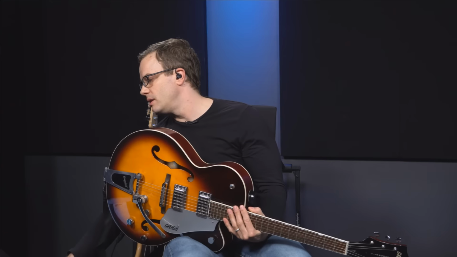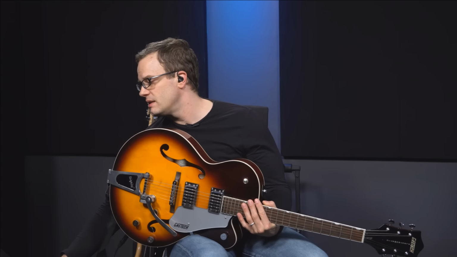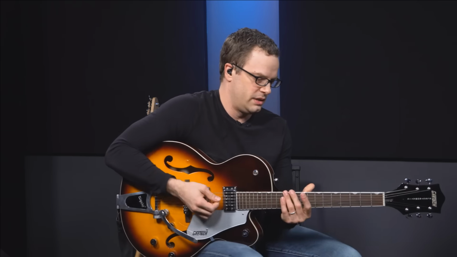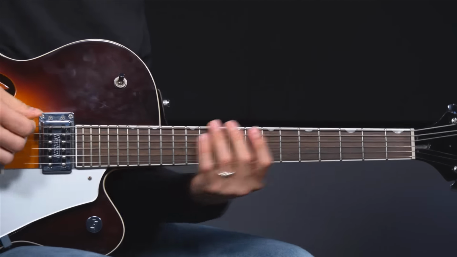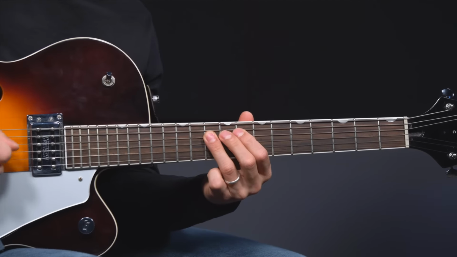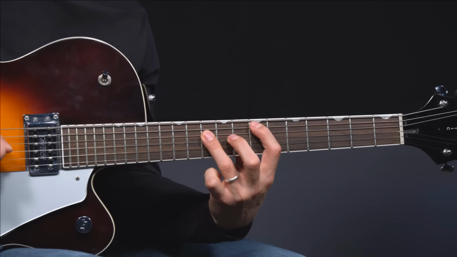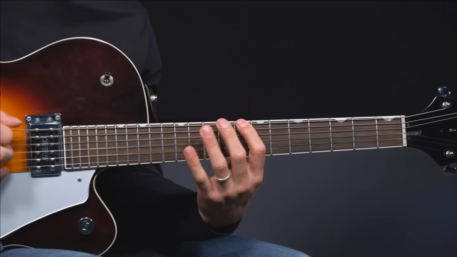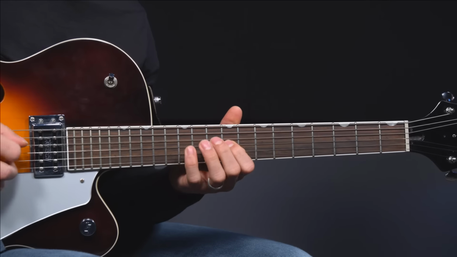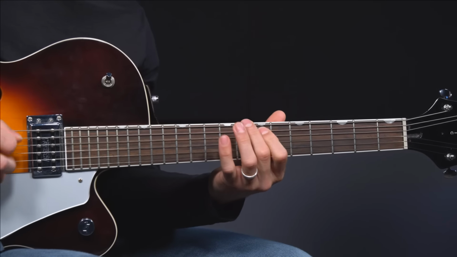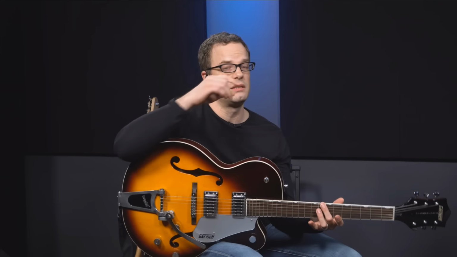But the value in this jam track that we have for you is it allows you to experiment with every mode. It's all based on C, right? So we can go C major. Let me get a little more volume here. If you want to play C minor, you can do that.